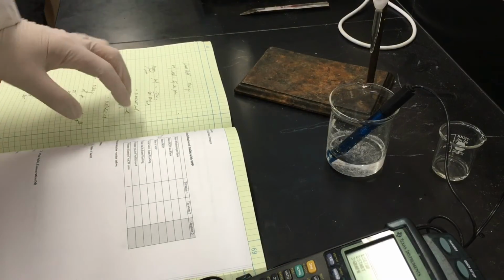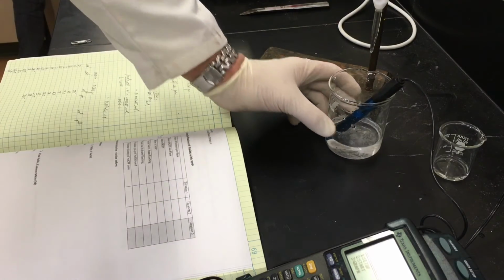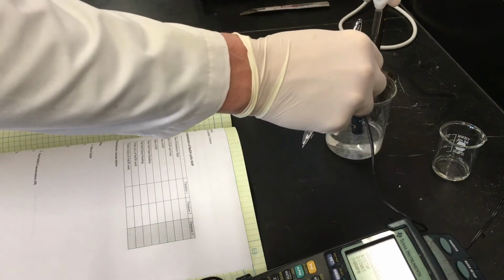So we have calibrated our pH meter, and we are starting our titration curve at the pH of 2.11, and we are adding 2 milliliters of NaOH at a time.